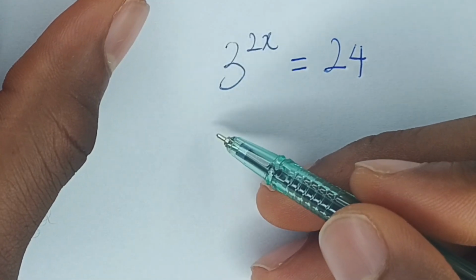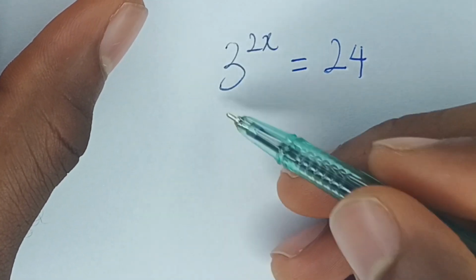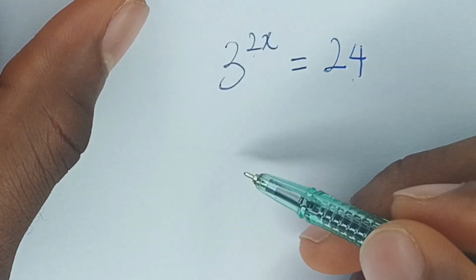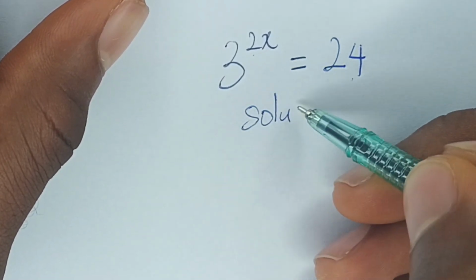Let's solve this Olympiad equation together. It says 3 raised to the power 2x is equal to 24. How do we solve this? Now, the first thing to do is that we can rewrite all this.